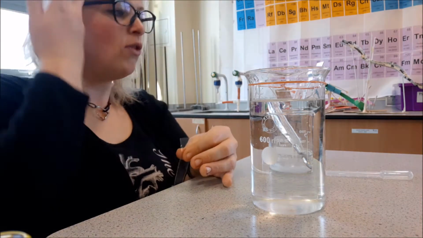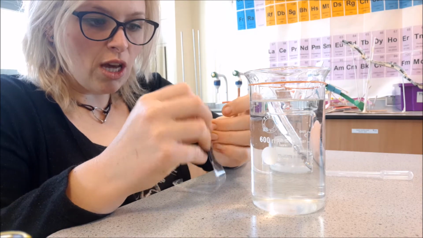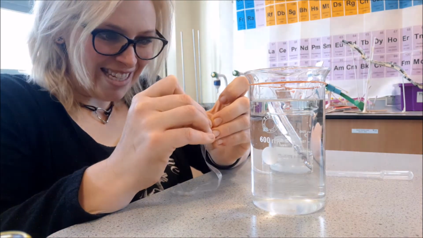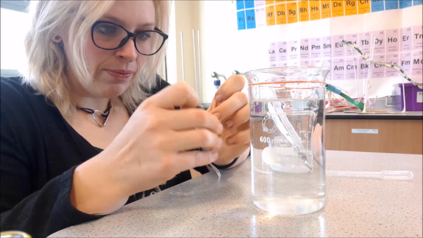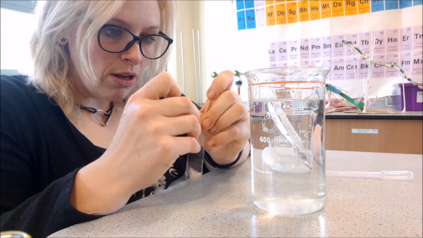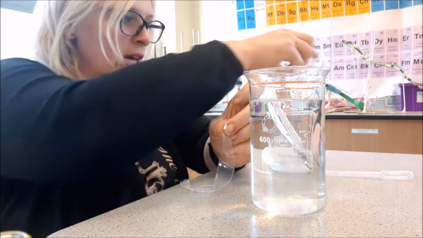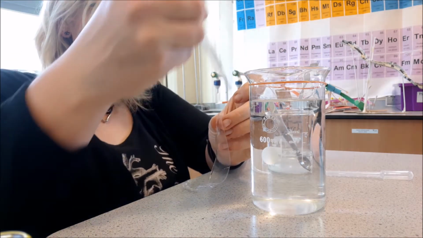What I'm going to do with this Visking tubing to show diffusion across a surface is try and get it open, which in itself is tricky. I'm hoping I can find some technology that'll speed this up a little bit. There we go, we got it open. So I'm going to pop in some starch solution.